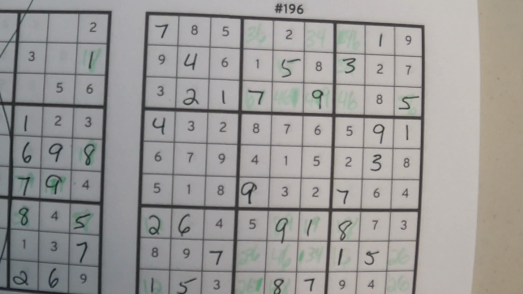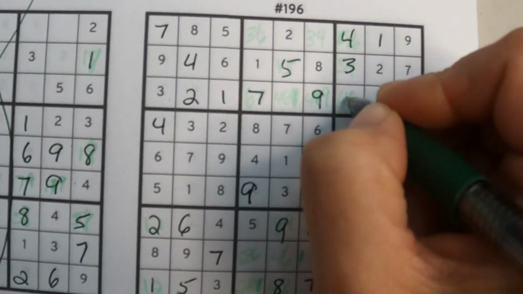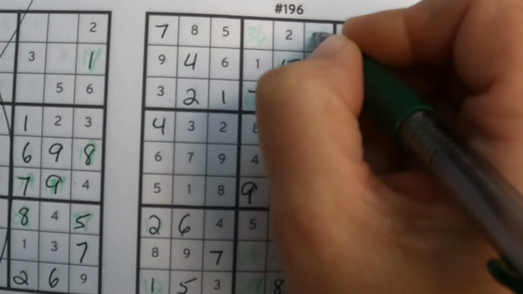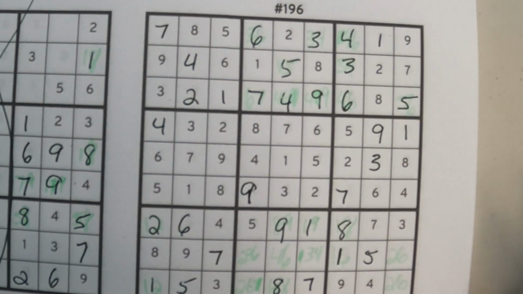All right, well, I think we're stuck. So I am just going to plug in a number. I will just go with a 4 here. That makes this our 6, 3, 6, 4.